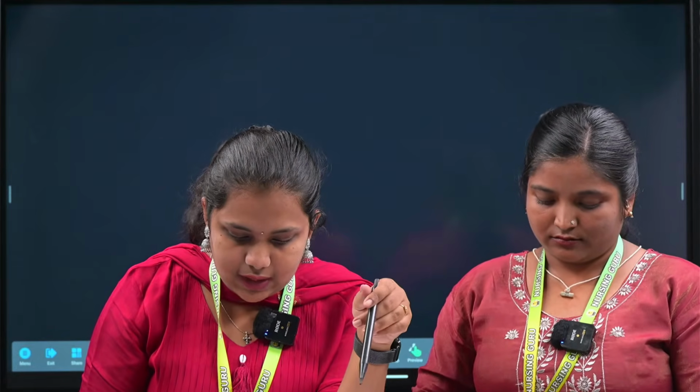Then the last, sixth one is reduce the risk of patient harm resulting from falls. We have already said we have to prevent the patient from falls and from hazmat. Hazmat is nothing but hazardous material. We have to protect the patient from this. If you don't know that, take it down. This is very, very important.